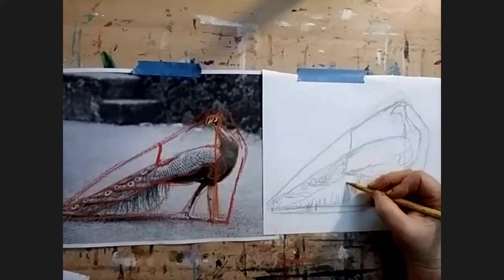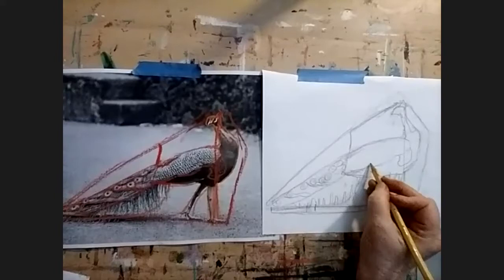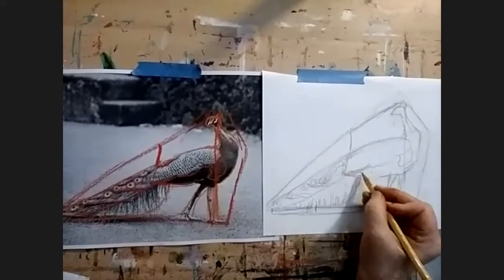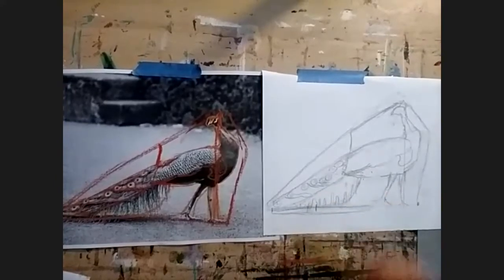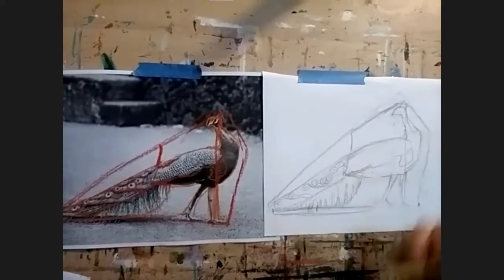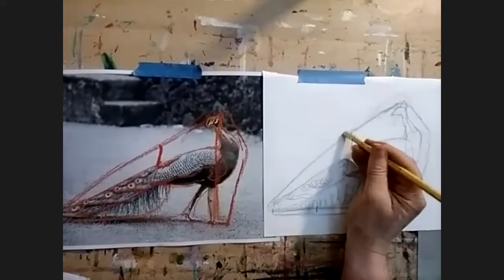Yep. Sandra, I want to credit you. You're getting really good with understanding light sources. Oh, thank you. That is a super, super good skill to have. All right. Then I might get rid of some of these lines because they're distracting.